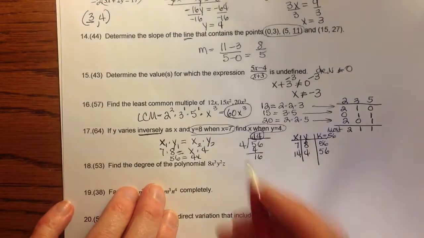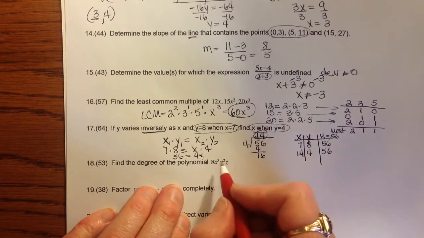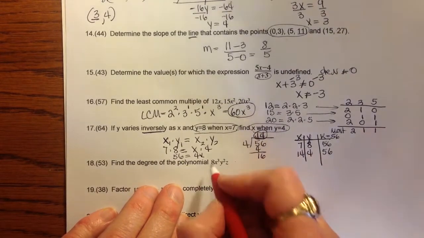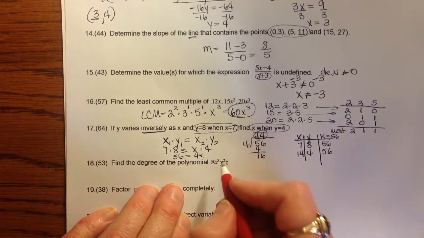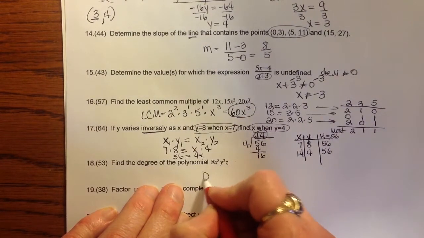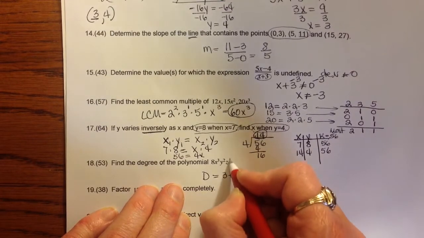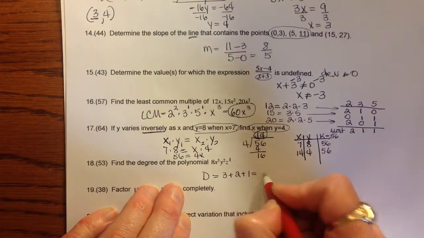Find the degree of the polynomial. The degree of a monomial, this is just one term, is the sum of the exponents of the variables. So the degree, I'm just going to put D for that, is 3 plus 2 plus 1, which is an understood, which is 6.